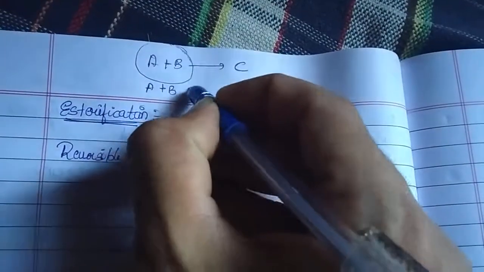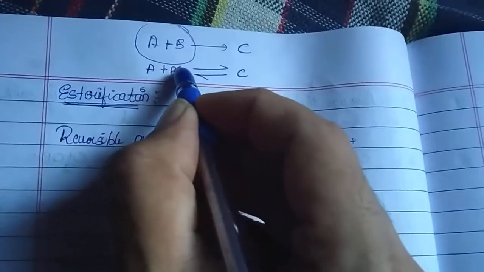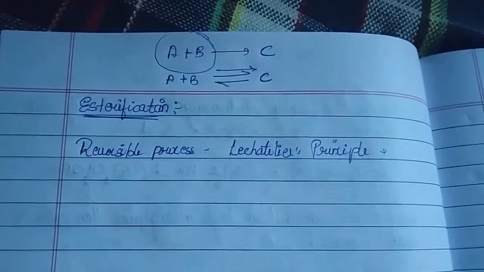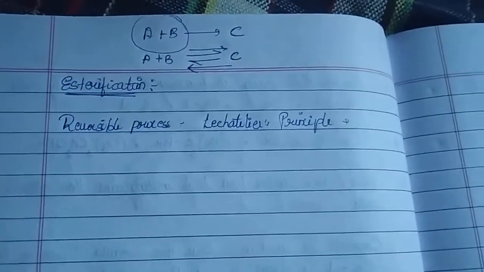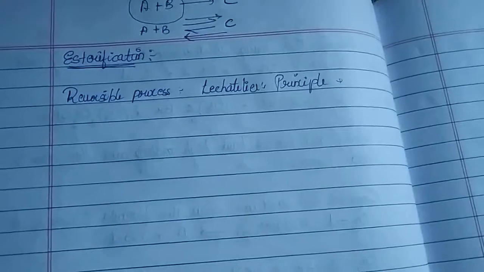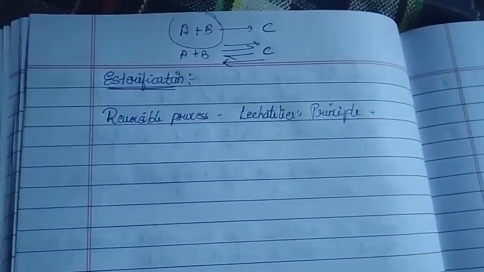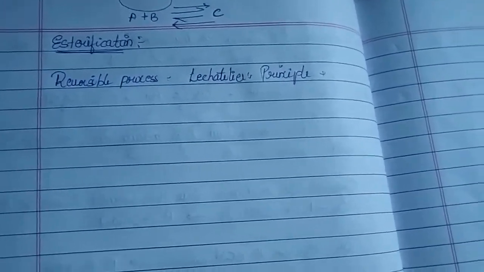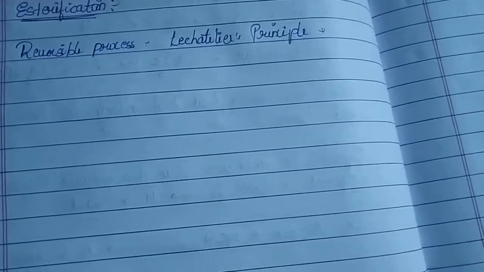But since this reaction involves an equilibrium, I know that how fast the reaction is in the forward direction, that fast itself it will be in the backward direction. Or in simple words, the rate of the forward reaction will be equal to the rate of the backward reaction. So that means the concentration of your product as well as your reactants will be equal.